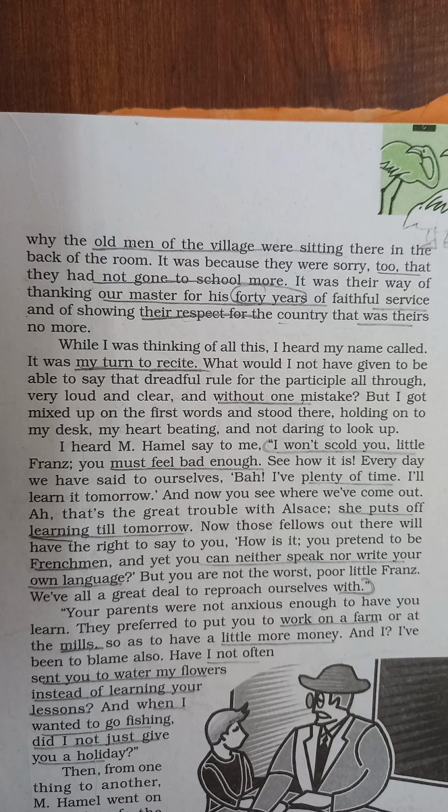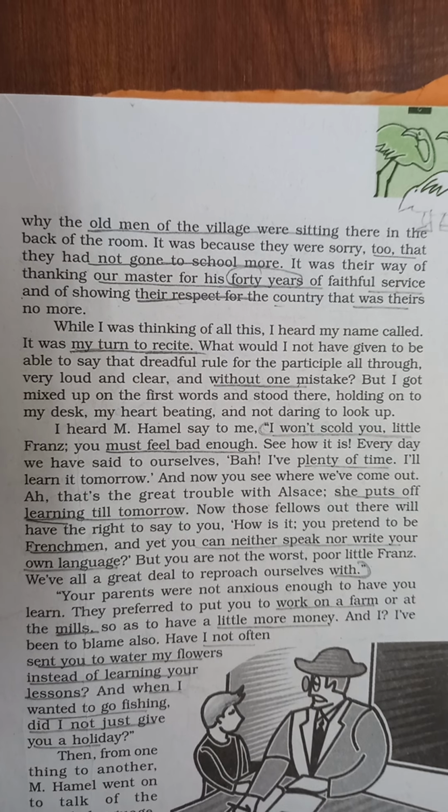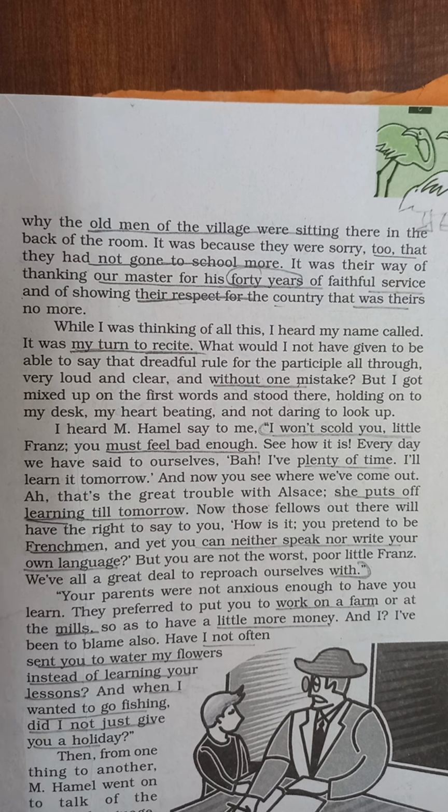Your parents are not anxious enough to have you learn. They prefer to put you to work on a farm or at a mill, so as to have a little more money. And I have been to blame also. Have I not often sent you to water my flowers instead of learning your lessons? And when I wanted to go fishing, did I not just give you a holiday?